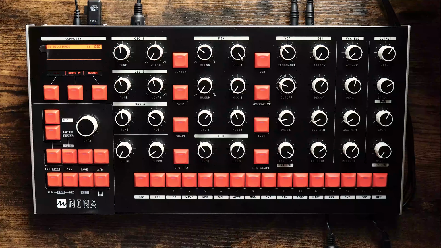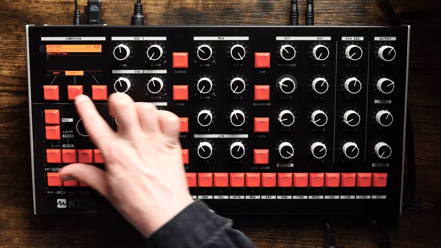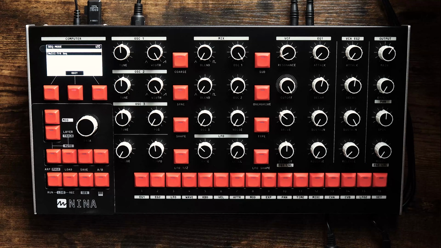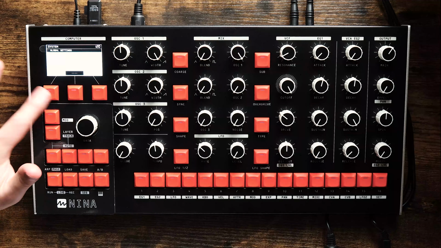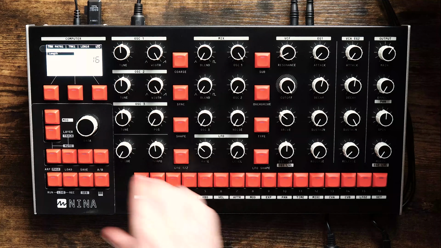So I think the best way to demonstrate this is just to make a new pattern from scratch. So we're going to start by hitting the sequencer button and changing the mode from step sequencer to multi-track sequencer. And now we have an initialized pattern, which by default will allocate 3 voices to each of your 4 tracks.